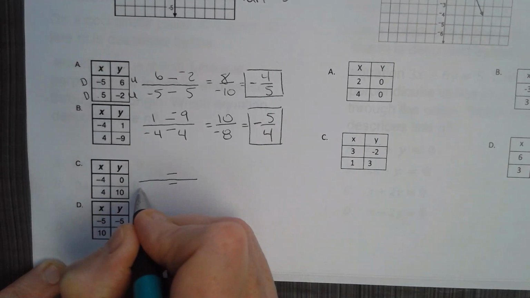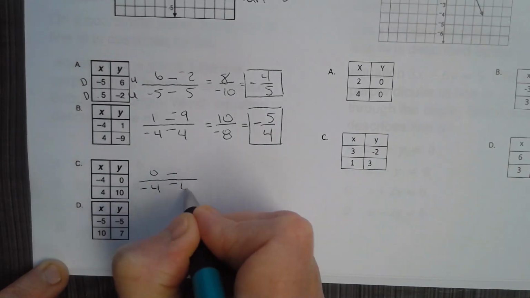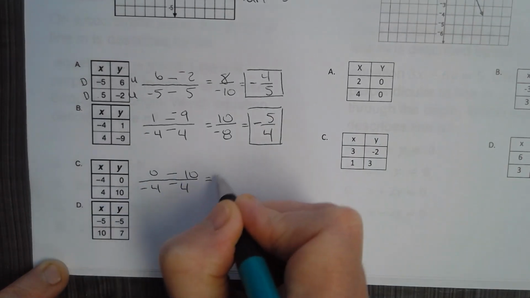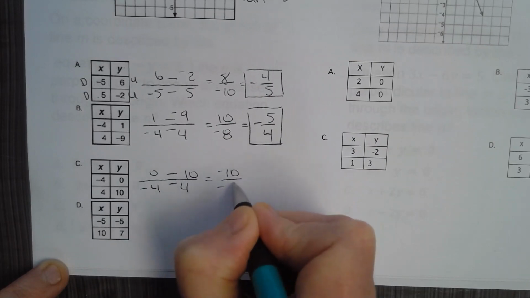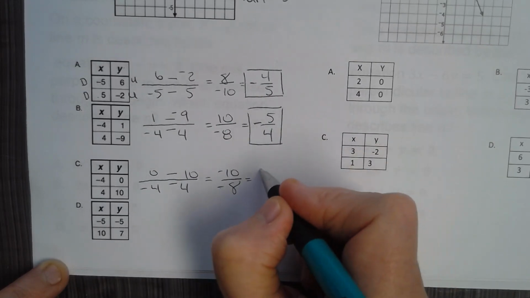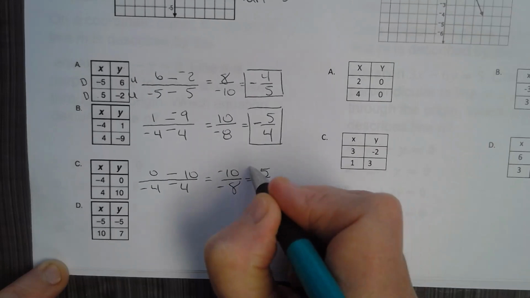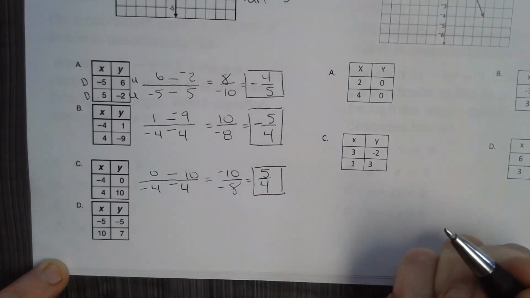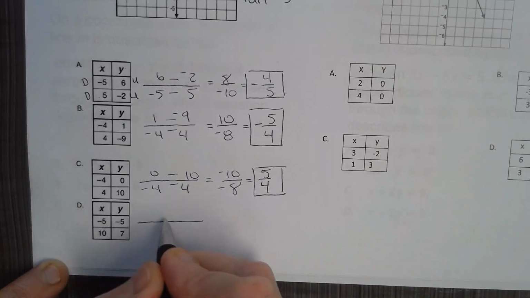Alright, down, up, we get negative 10 over negative 8. That's going to be negative divided by negative is positive. So that's going to be a positive 5/4. And then last one.